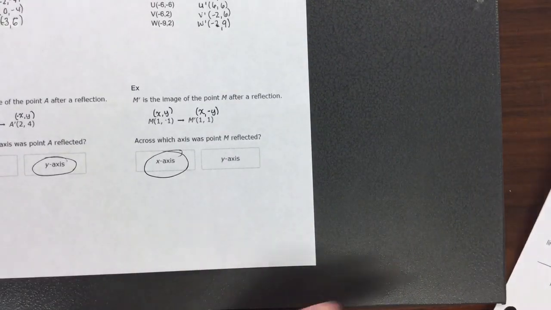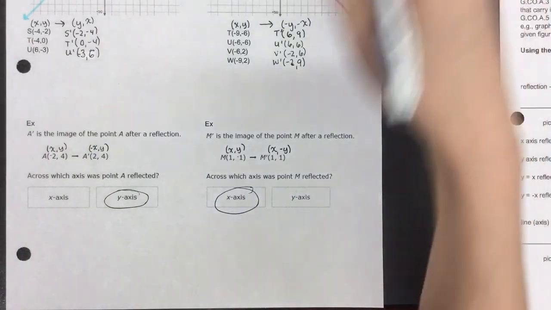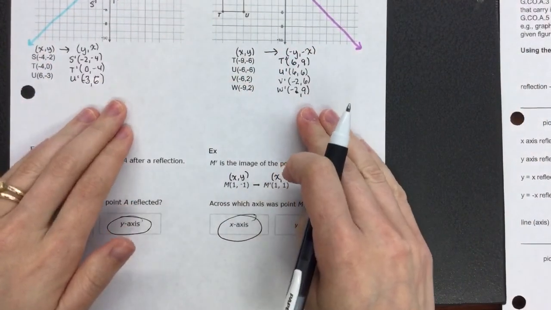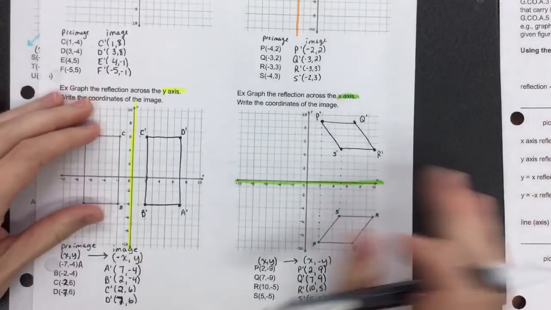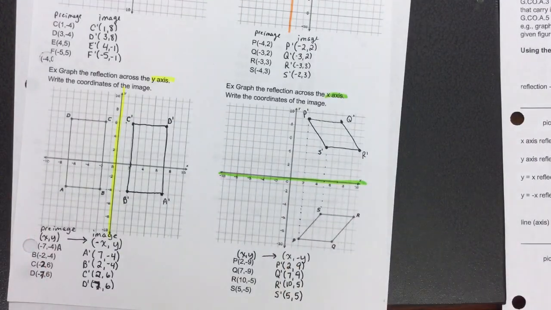So there's some examples of how, given points, you can find out what the rule is, and then given points, use the rule to write the new points, or given a graph, being able to make a new graph and write the new points from there. If you have any questions, be sure to write them down and ask when you get to class.